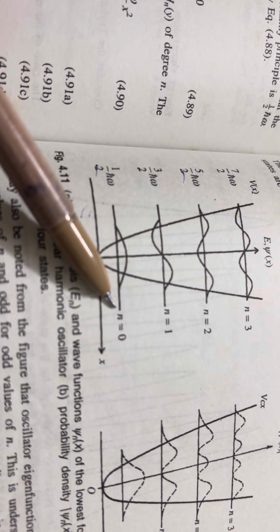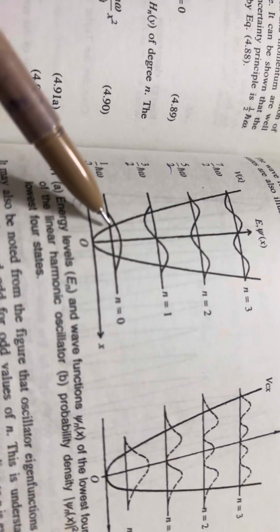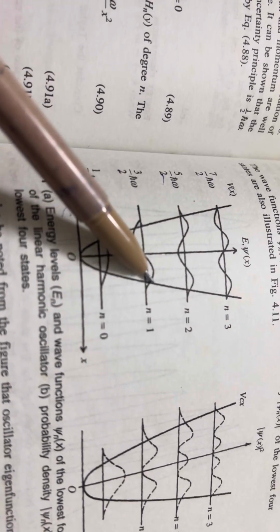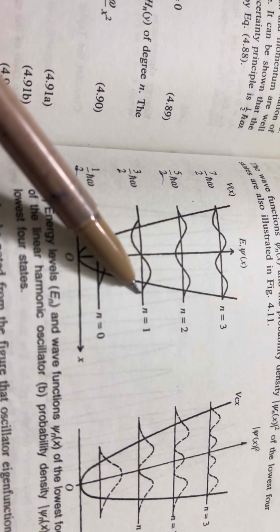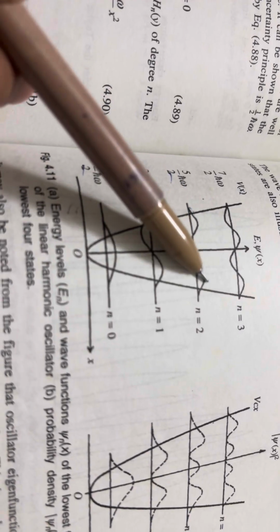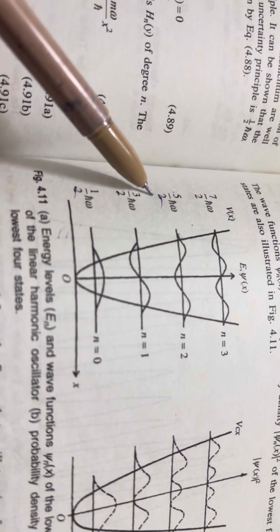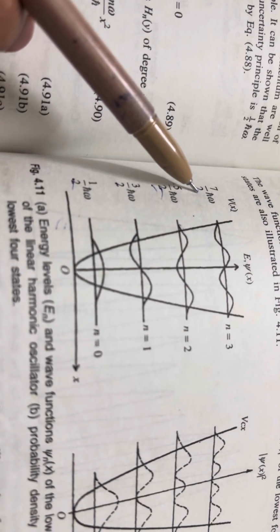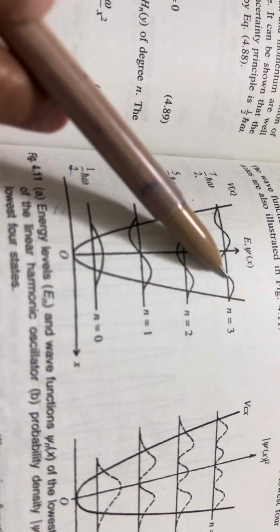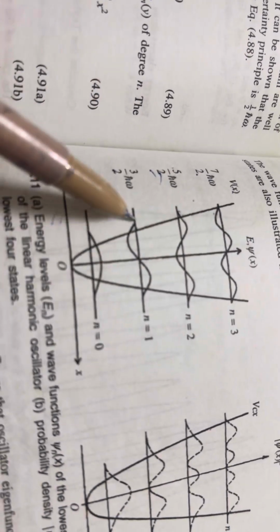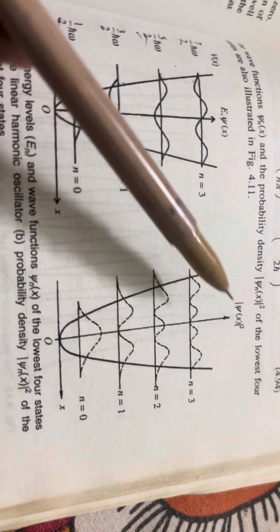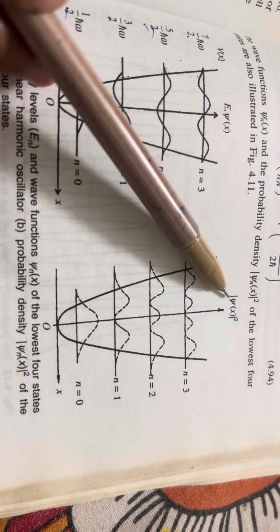If n equals 0, you will get the waveform like this. If n equals 1, you will get the waveform like this, from this to this. Okay, if n equals 2, you will get the waveform like this. The energy is 5 by 2 h cut omega. In a similar manner, for n equals 3, you will get the waveform like this.